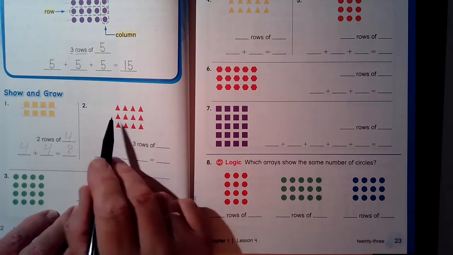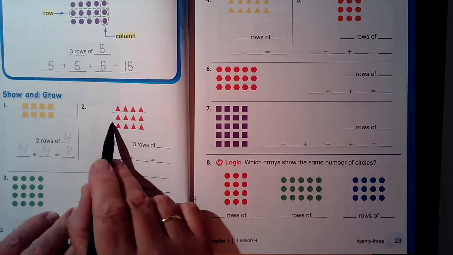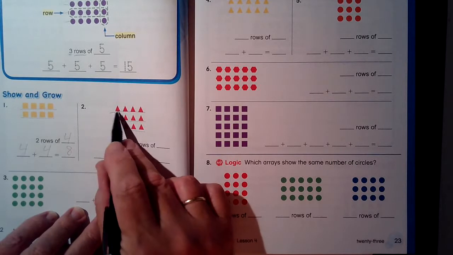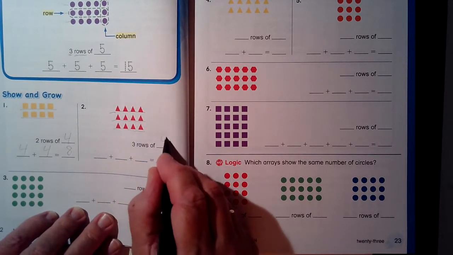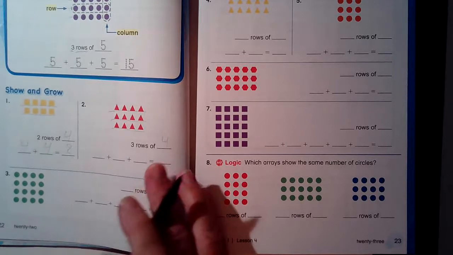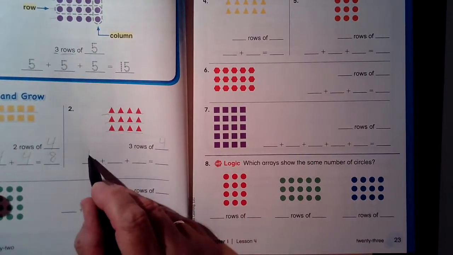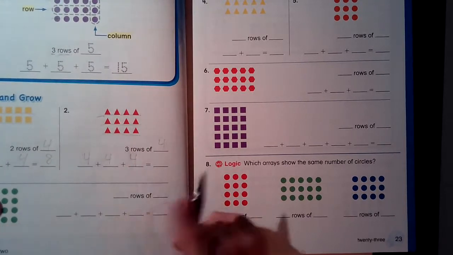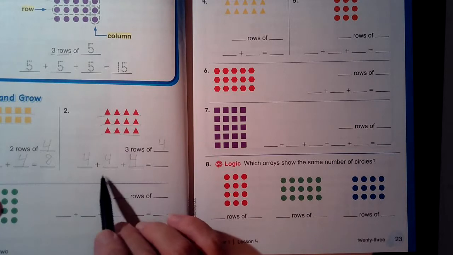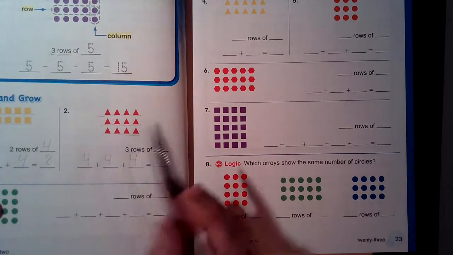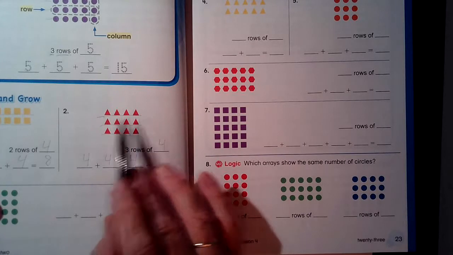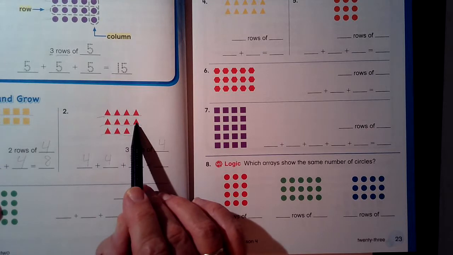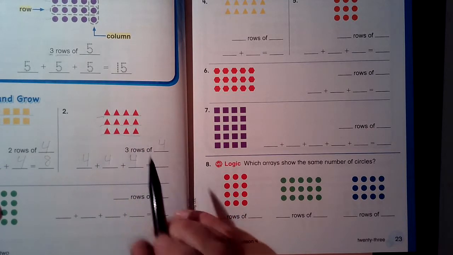3 rows of, so here's my row again, 1 this way, 2 that way, 3. All 3 have 1, 2, 3, 4 in them. So my repeated addition sentence, ladies and gentlemen, is 4 plus 4 plus 4. And how can I solve this problem? I can say 4 plus 4 is 8 because I know that, and then count on. I could count them all. It's up to you. 1, 2, 3, 4, 5, 6, 7, 8, 9, 10, 11, 12.